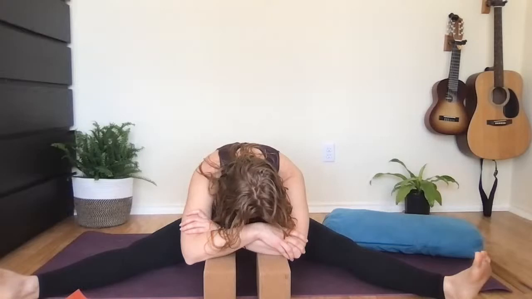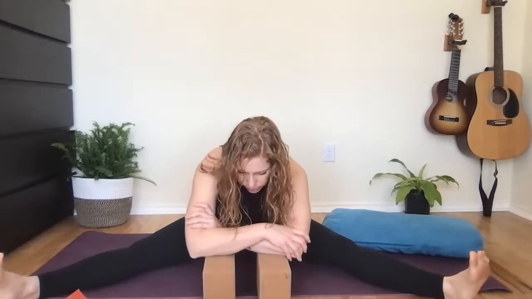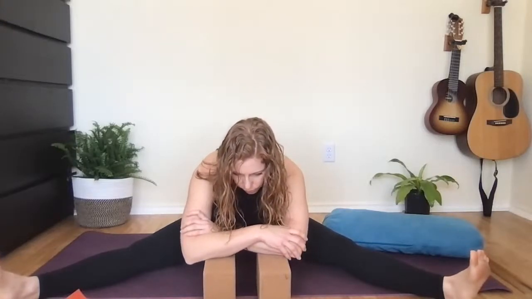And coming back to the breath, notice the breath here. Is it any different than the last pose or is it the same? And start to feel through the breath in and out, like the body of the breath. Start to notice the beginning of the breath, the middle of the breath, and the end of the breath. What is it like in the beginning, the middle, and the end?